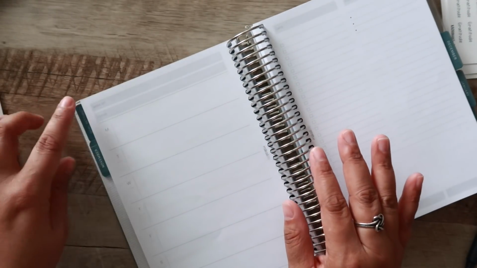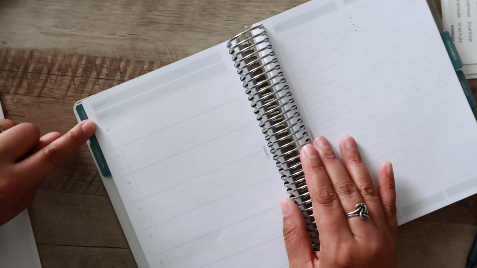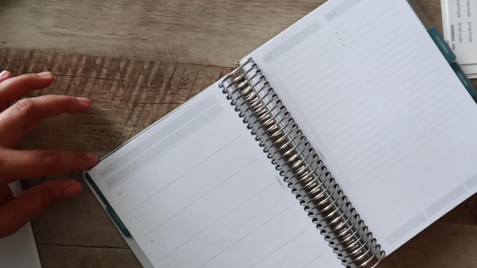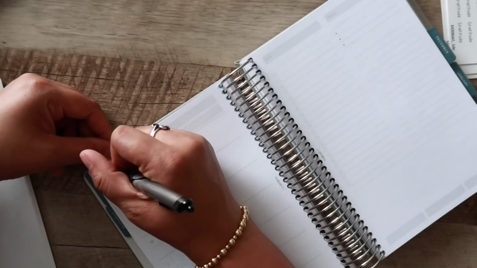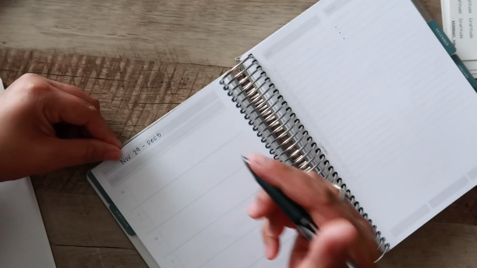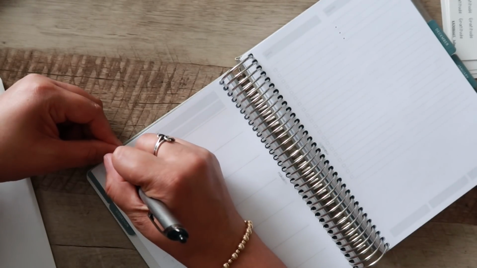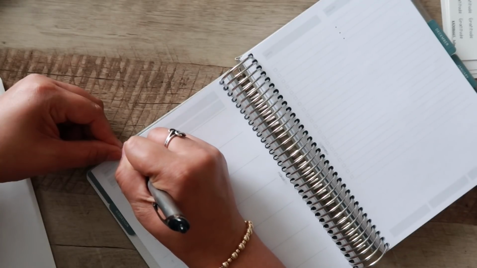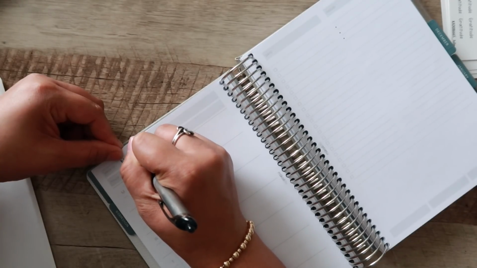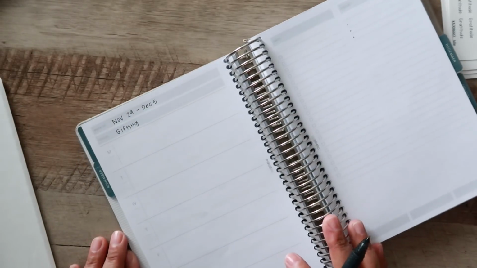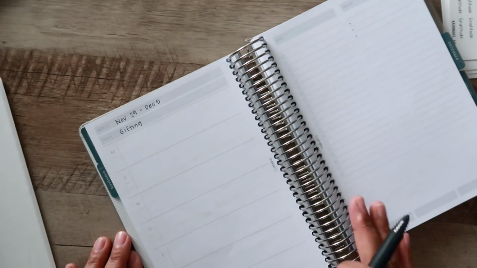So at the top you have the week of, and then you have your focus. I'm just going to write in it's the week of November 29th to December 5th, just keeping it super simple. And then my focus this week is going to be gifting, not just for the holidays, but I have some other gifts that I need to pick up and actually get shipped out as well. So that's really got to get taken care of.